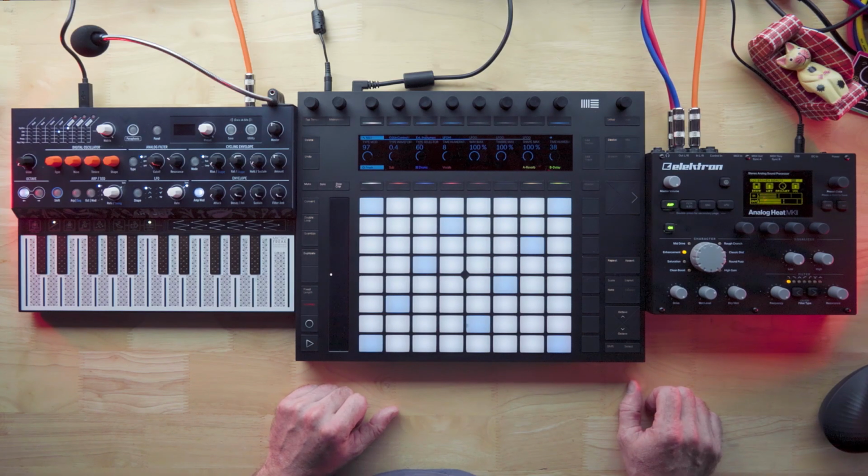Since there's going to be so much more stuff going on, I found that sample and hold of 2 16th notes or an 8th note was a good value for that. So I don't really change that. I could, but I don't.